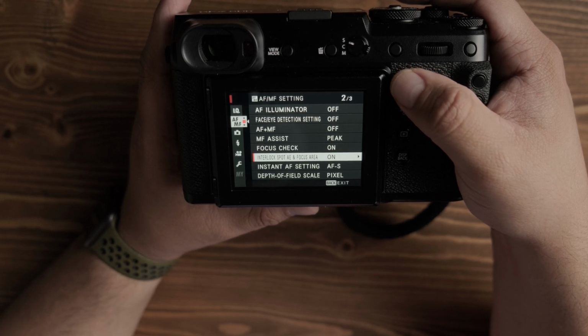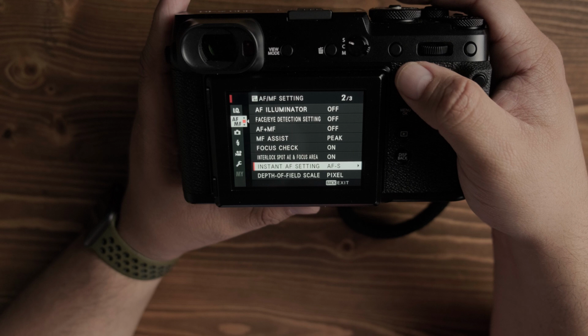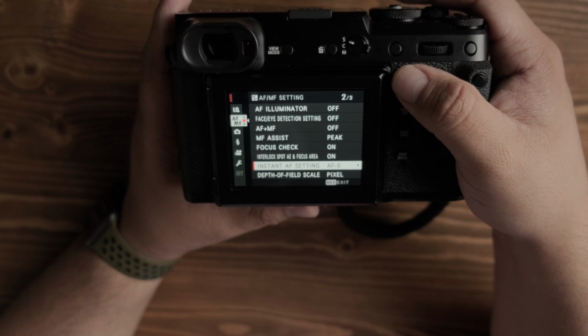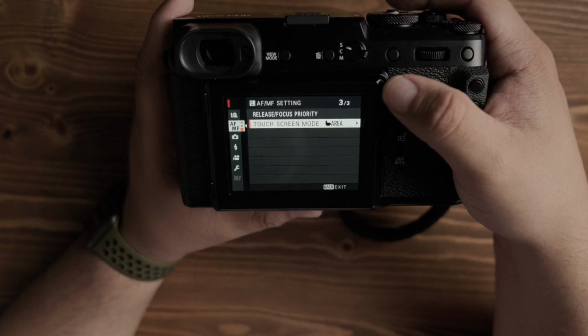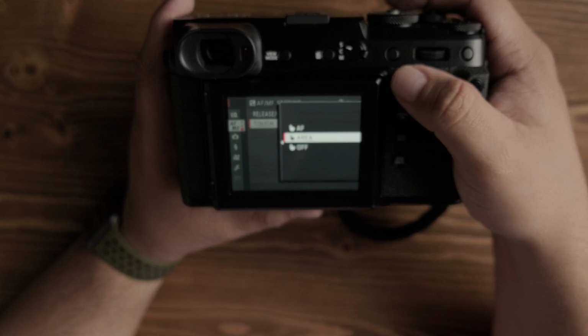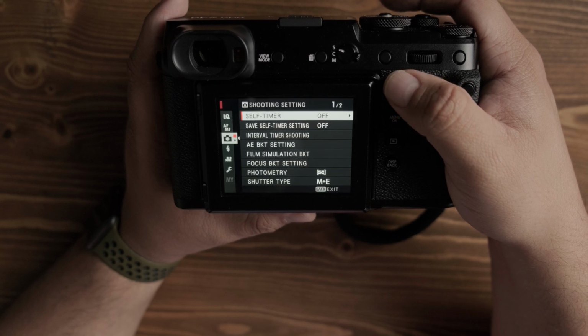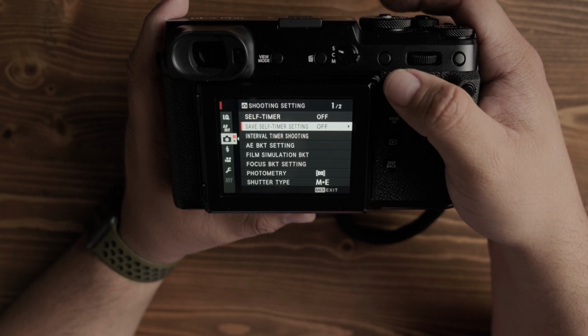Interlock spot auto exposure and focus area I have on. Instant autofocus setting is autofocus single. Depth of field scale, I have it set to pixel. And then touch screen mode, I have it set to area. Sometimes I will turn it off, just depending. But right now it's set to area. Self-timer, save self-timer setting, I have it off.